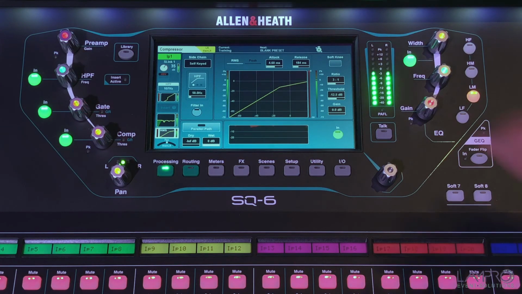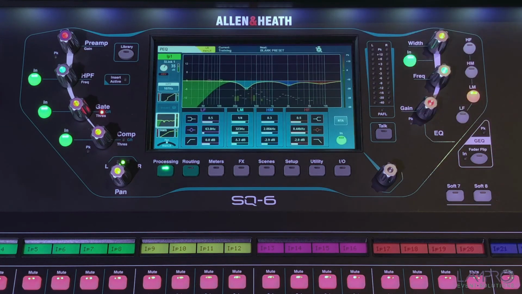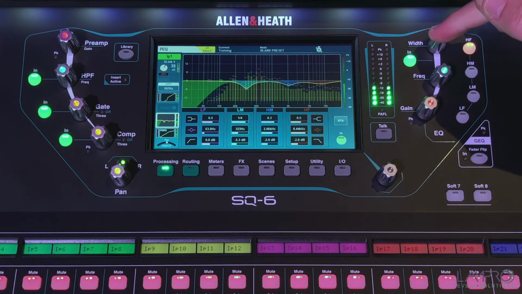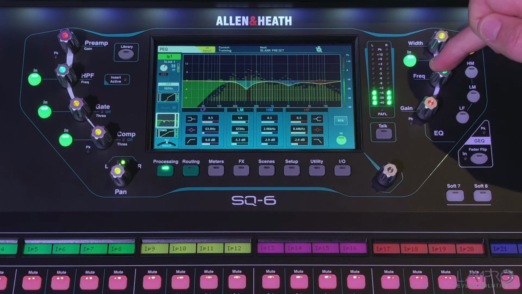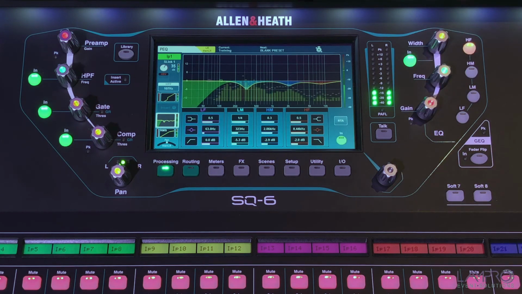If we go to the parametric EQ section, you will see that we have 4 sweepable parametric EQs, namely the low frequency, low mid, high mid, and high frequency EQs. When any of the 4 frequencies or EQs are selected, the width of the frequency itself, and the gain of the frequency can be adjusted. The in button needs to be switched on to activate the EQ on the selected channel.